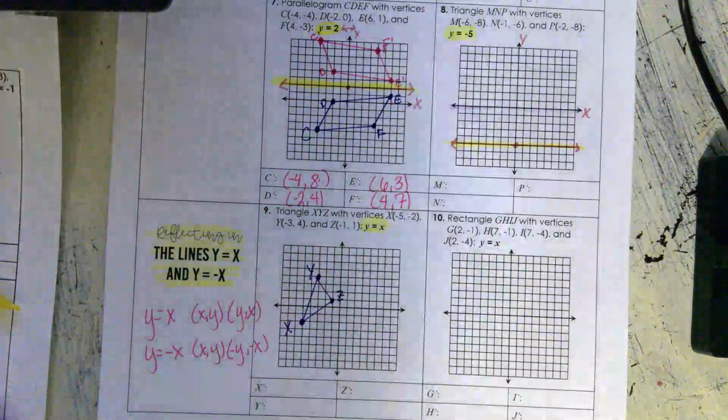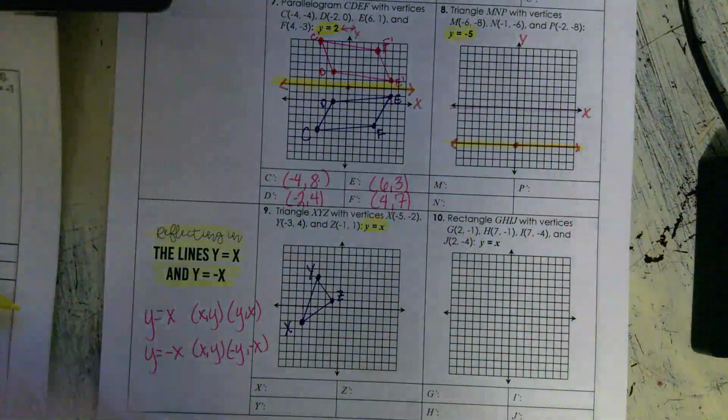Okay, so again, I'm going to use these rules here.